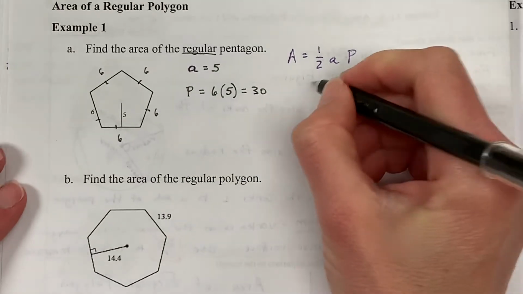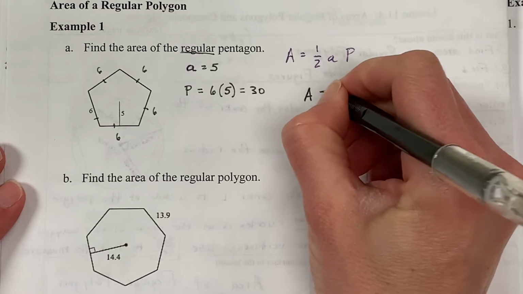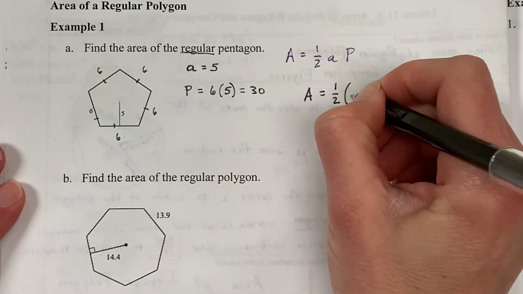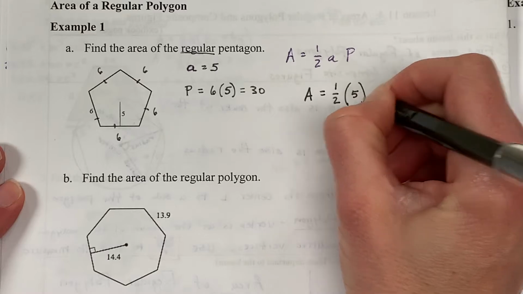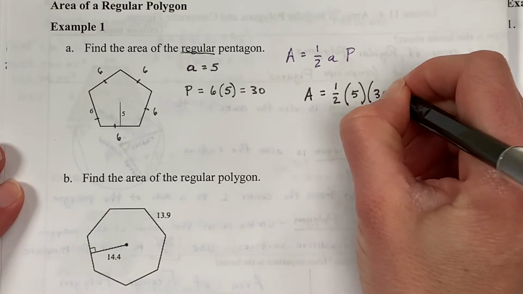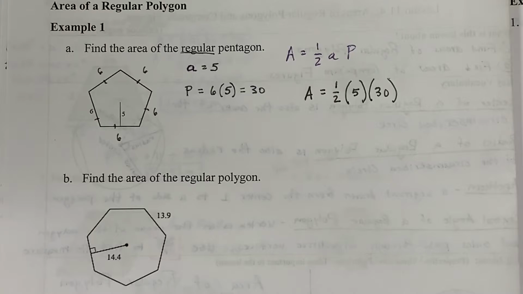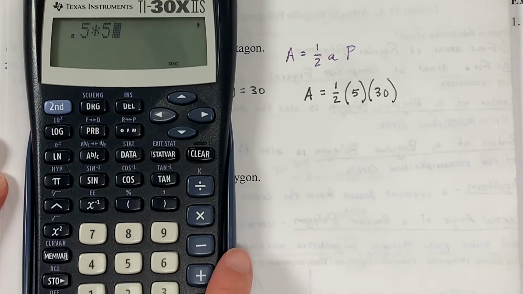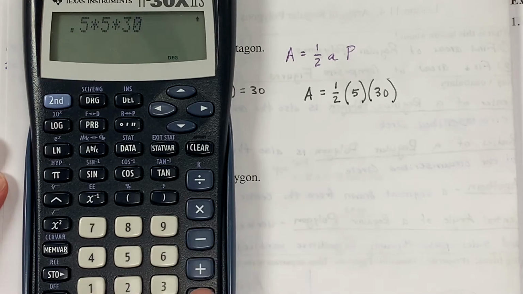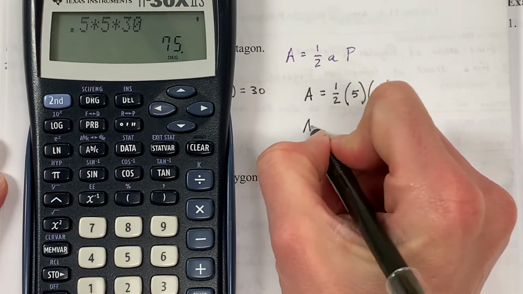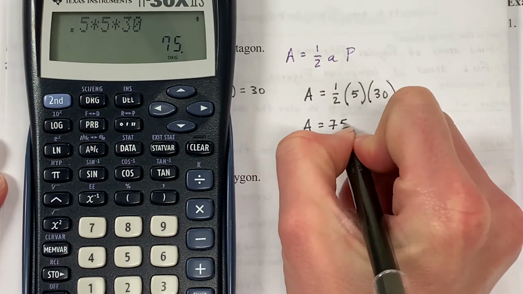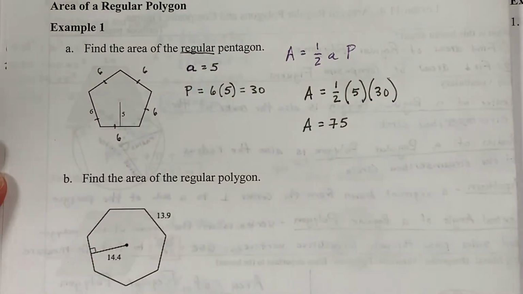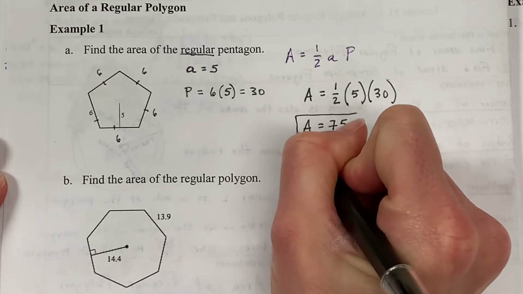So to find the area of the regular pentagon, area is equal to 1/2 times the apothem 5 times my perimeter of 30. Okay. We'll probably need a calculator for this. Okay, 1/2 is 0.5 times 5 times 30, and the area is 75. Okay, I do not have any units, so it would be 75 units squared.